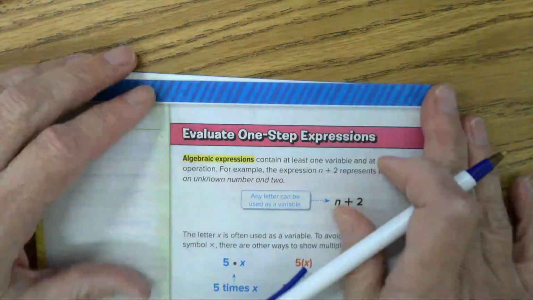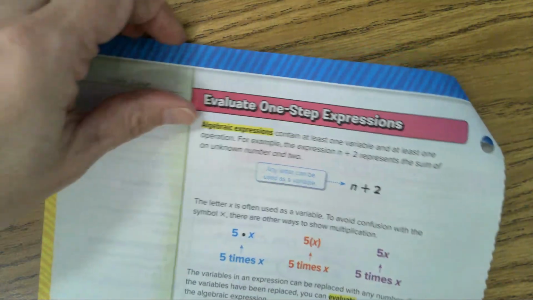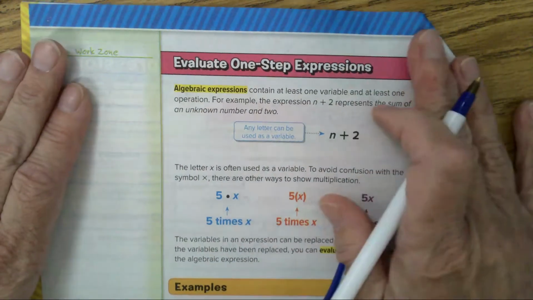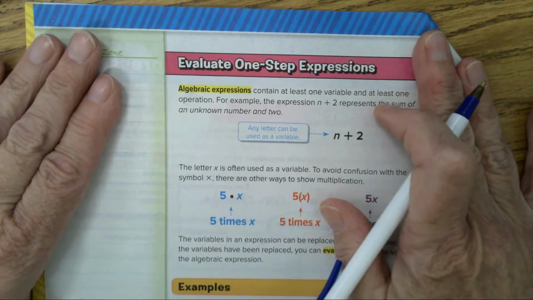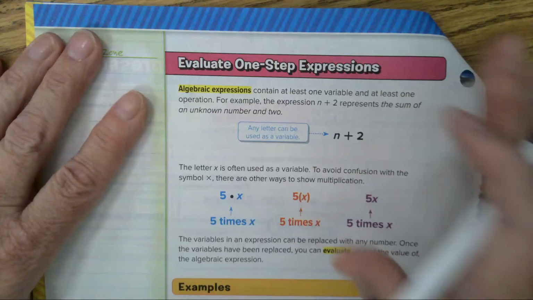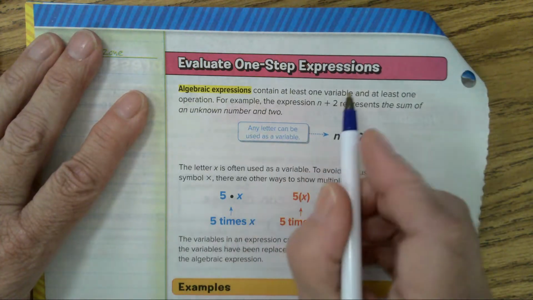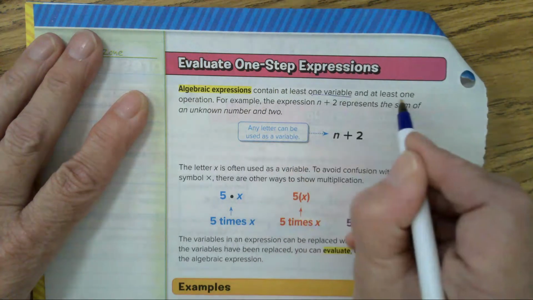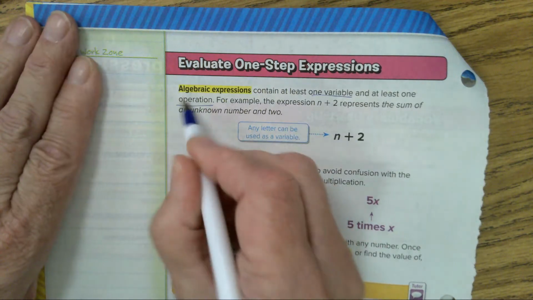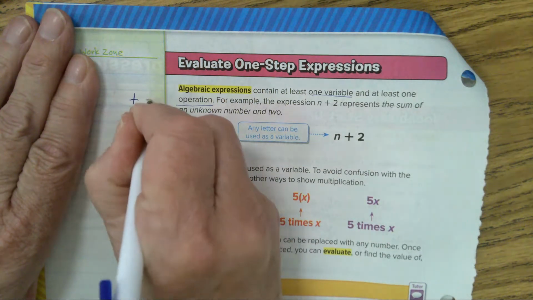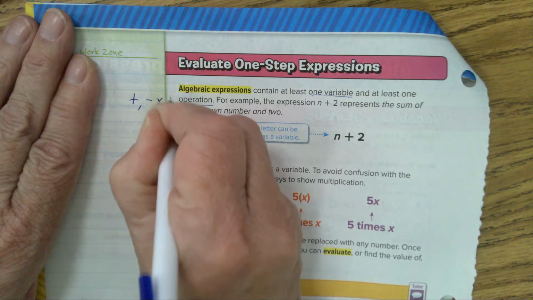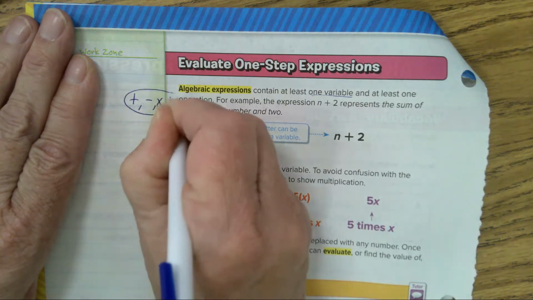On page 450, evaluate a one-step expression. Algebraic expressions contain at least one variable and at least one operation. Operations are add, subtract, multiply, or divide. Those are our 4 mathematical operations.